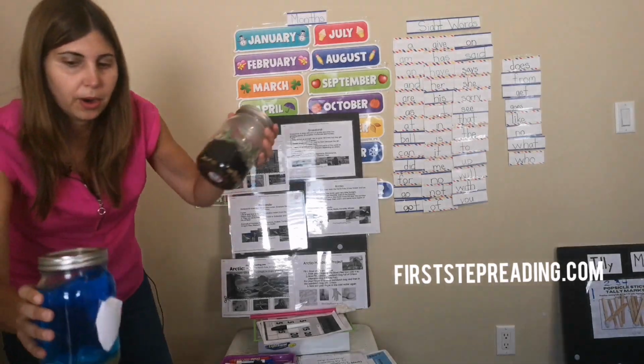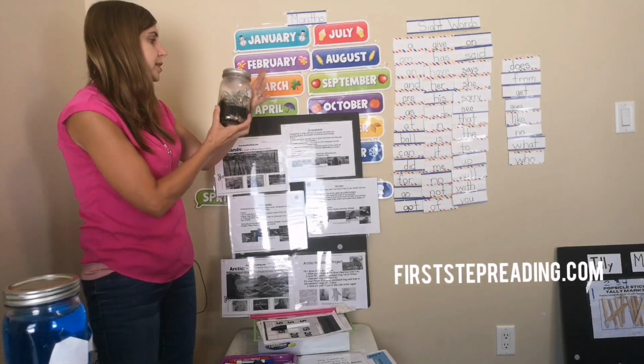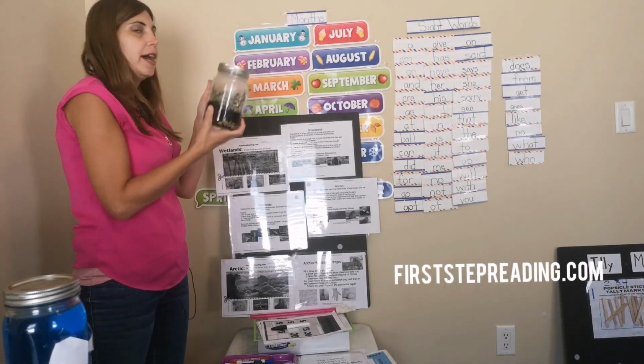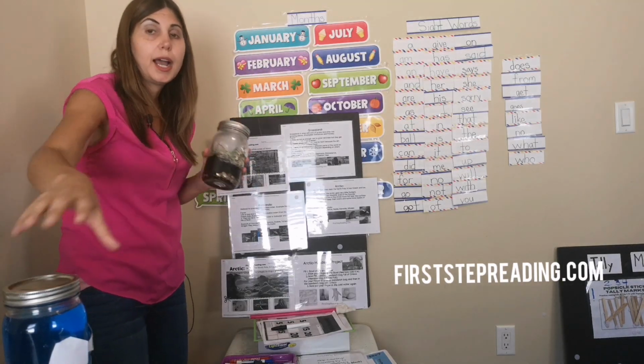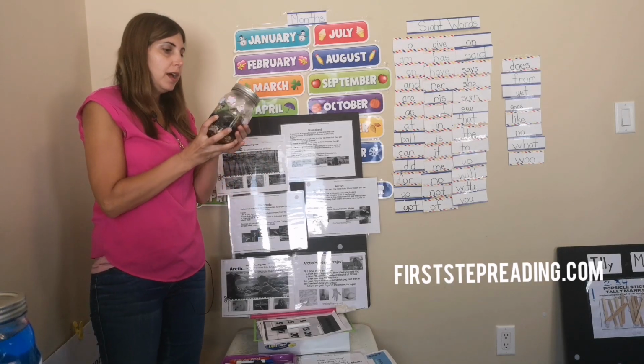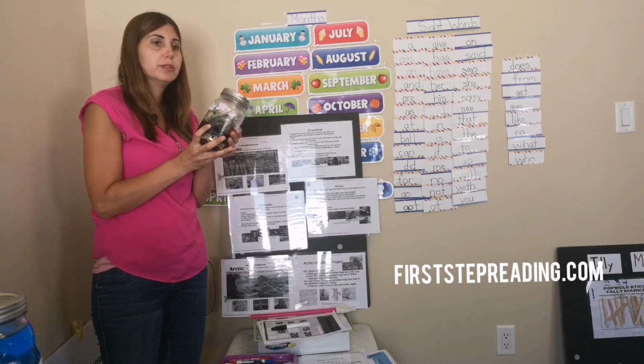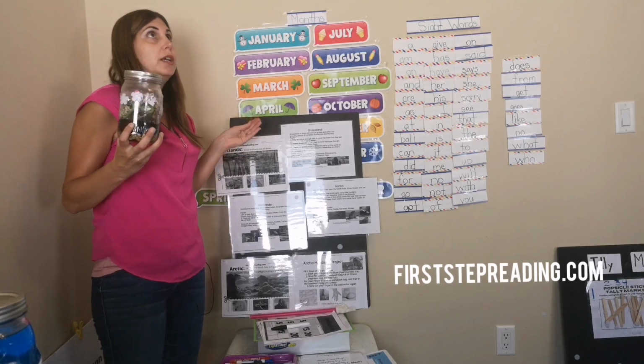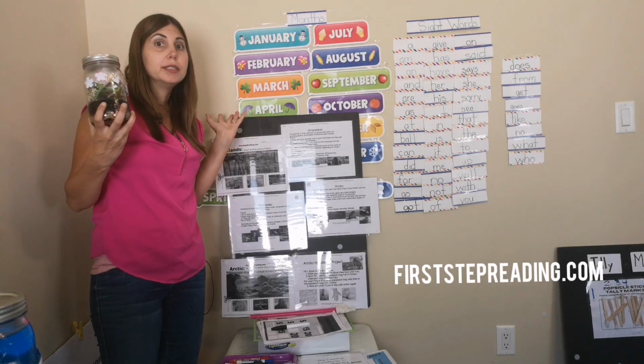We talked about our rainforest that has lots of animals. It had our monkeys. It has lots of birds, lots of bugs, jaguars, apes, gorillas.